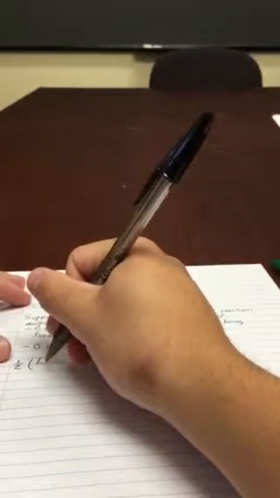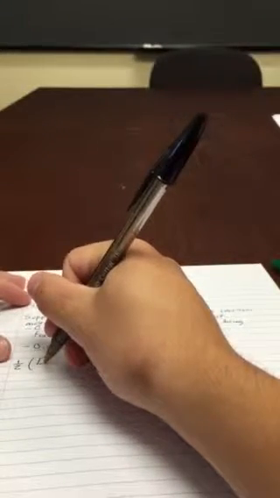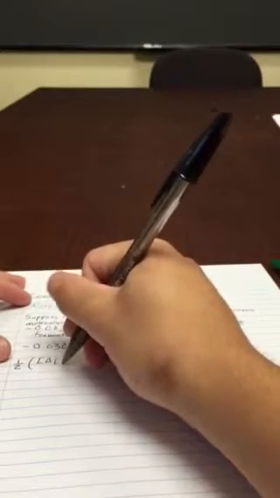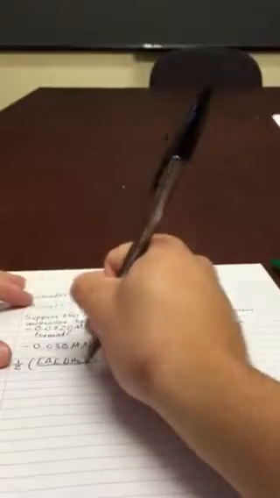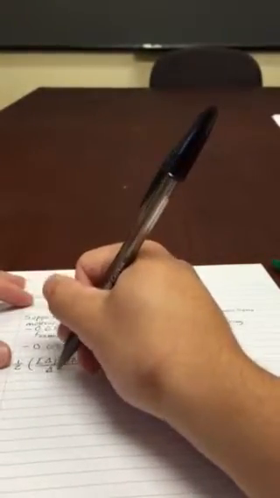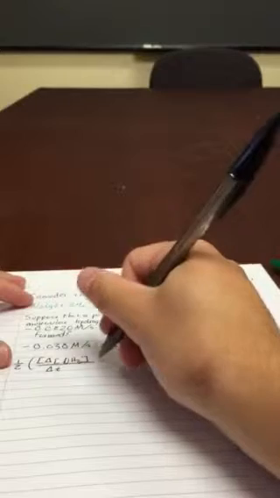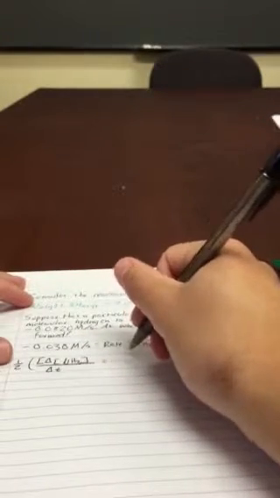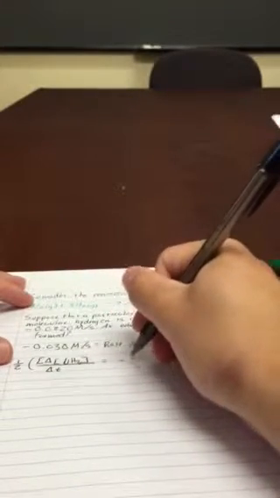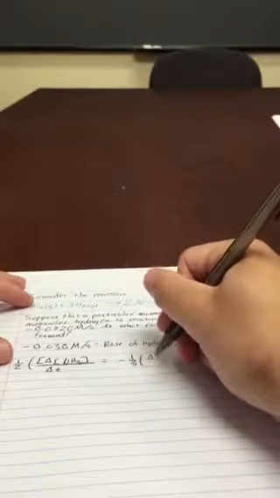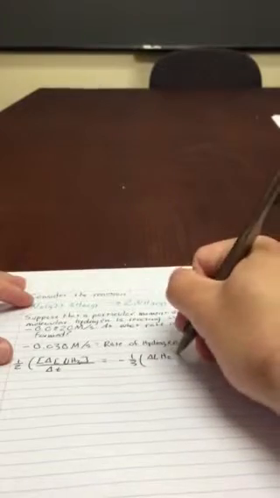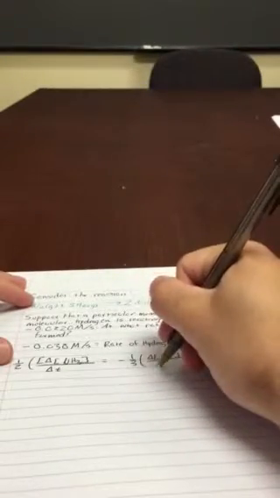1/2 times the change in the concentration of NH3 over the change in t is equal to negative 1/3 times the change in concentration of H2 over the change in t.